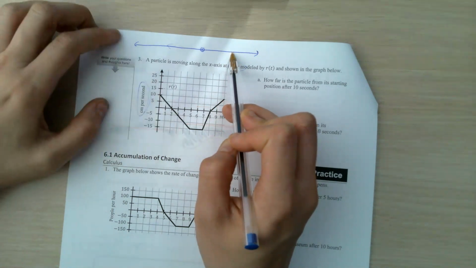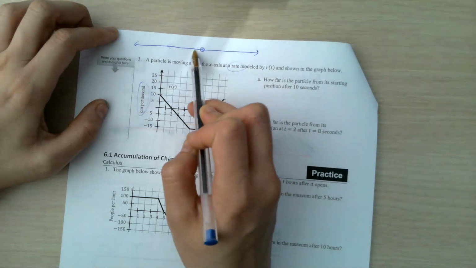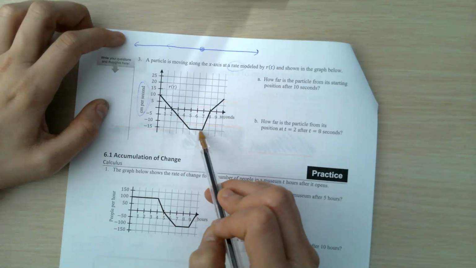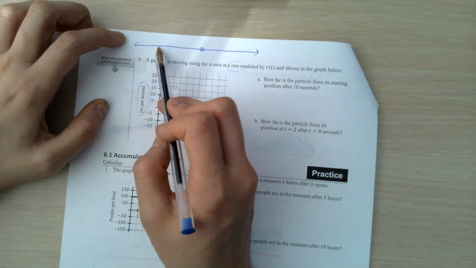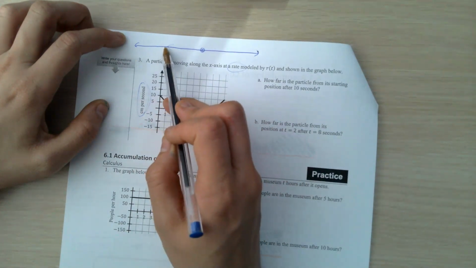But then at 2, he's building up speed. He's moving faster in the negative. He stays at this negative 15 centimeters per second, and then pretty rapidly, he's going from 15 to 0. So then he goes back.